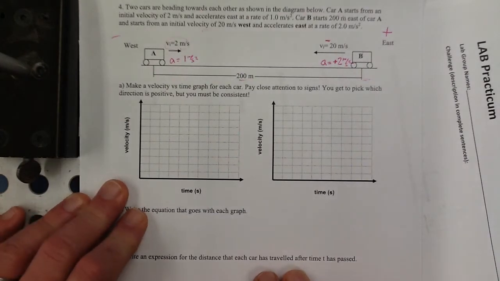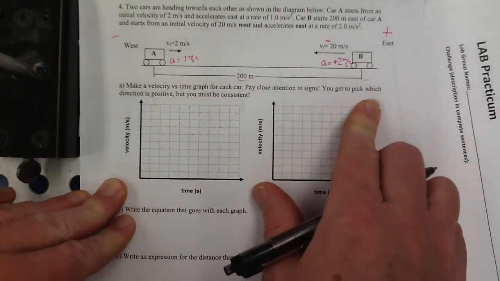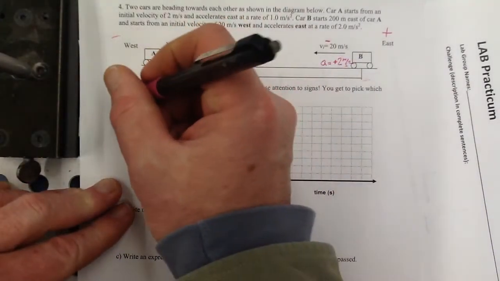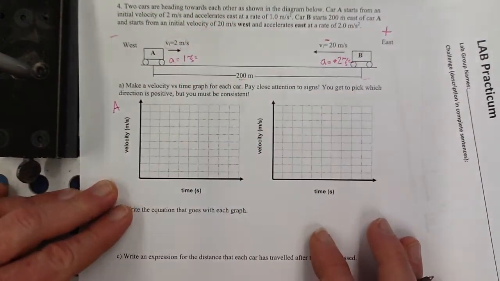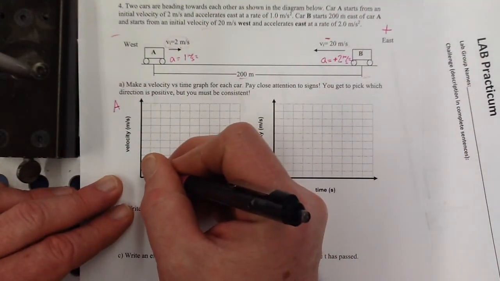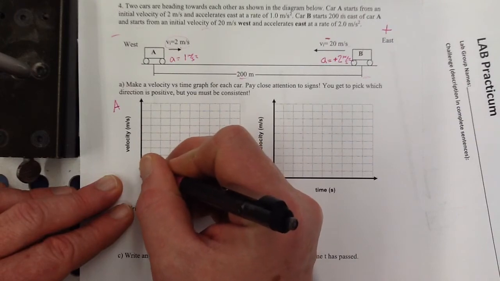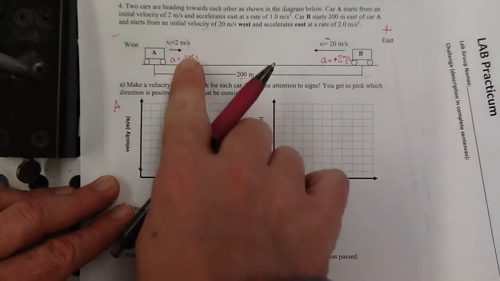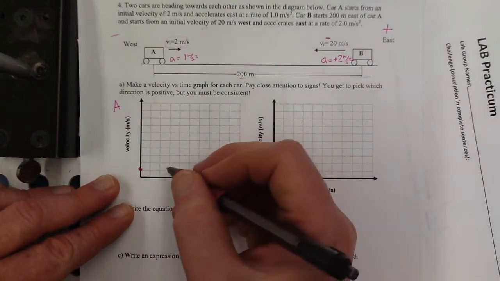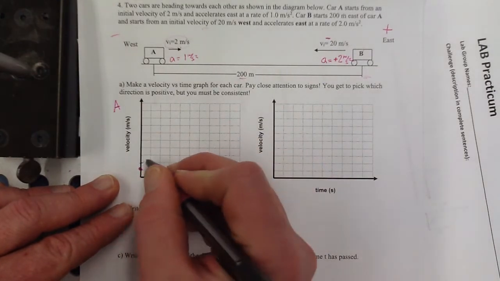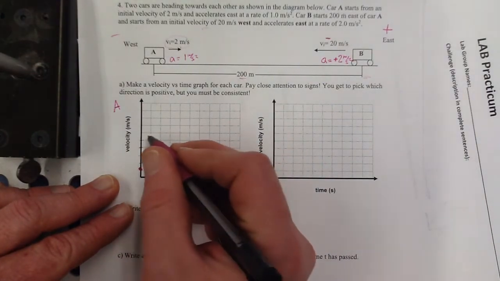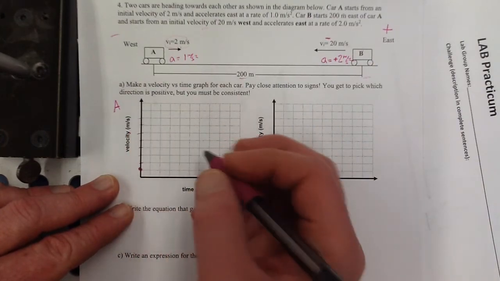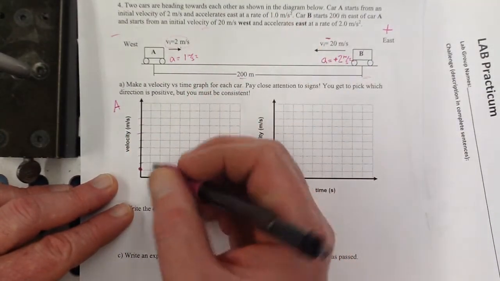Okay. Make velocity versus time graphs for each car. So for car A, my initial velocity is 2, and it's going up by 1 every second. So that's if I'm scaling this by 2s. Maybe I should have just made it 2. Well, whatever.